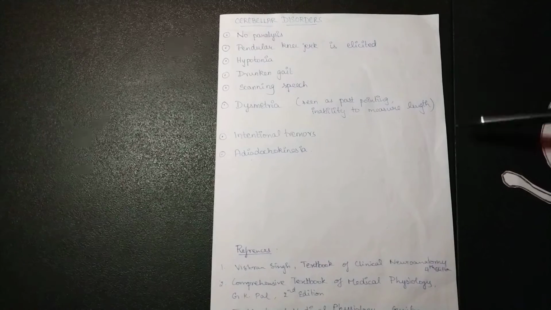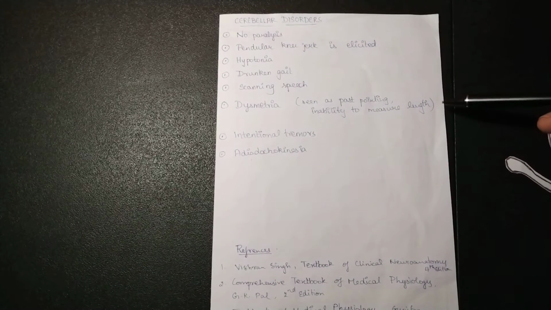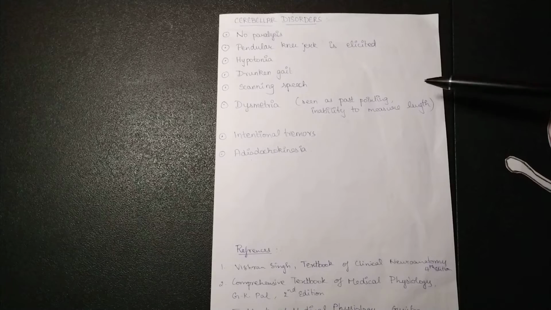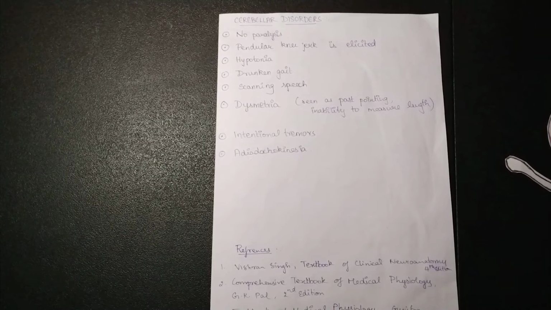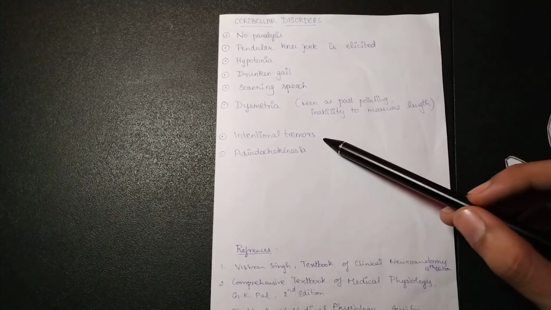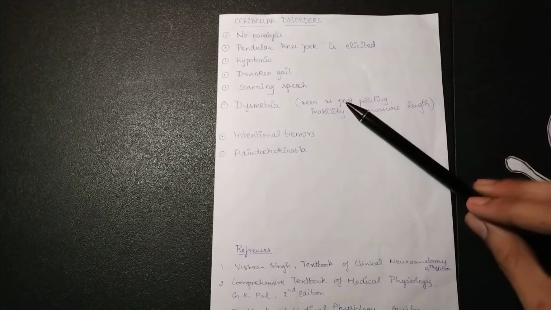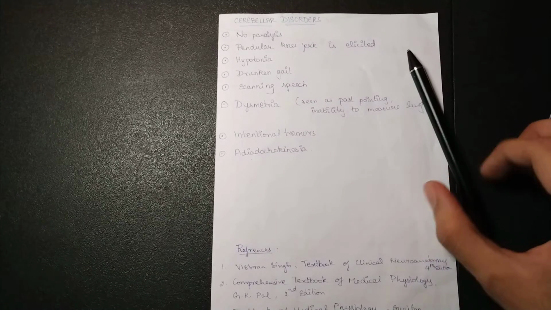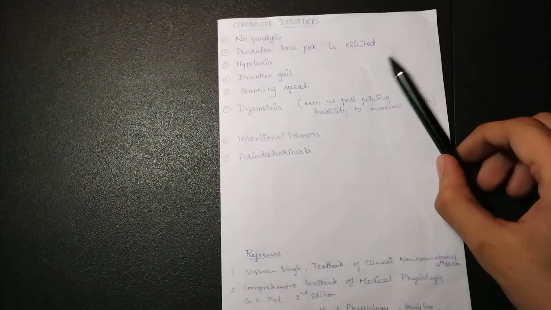One thing we do while practically examining the patient for cerebellar lesions is the finger nose test. It is seen as past pointing or pre pointing. The meaning is that because the cerebellum is damaged, there is an inability to measure the distance between the finger and the nose. All these are there, and importantly there is intention tremor. Suppose there's a pen here, and if I want to lift it, then my hand will shake. So this is the intention tremor.